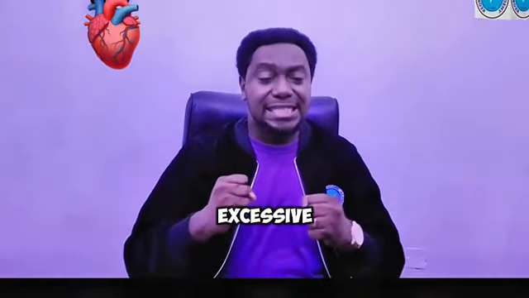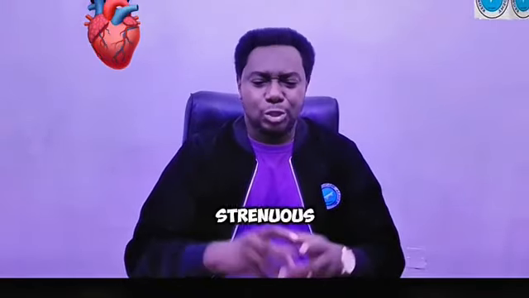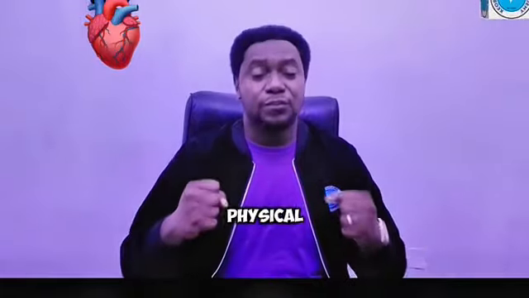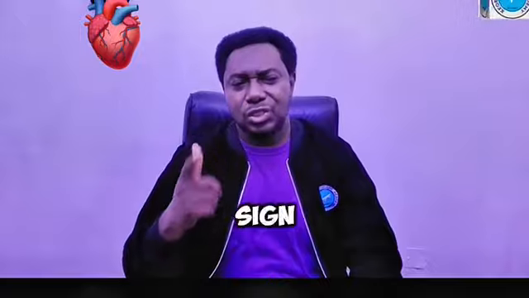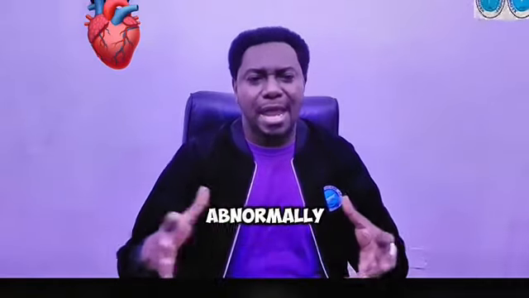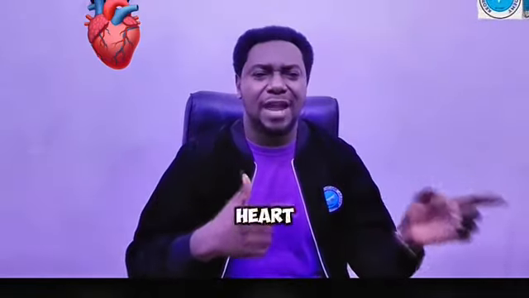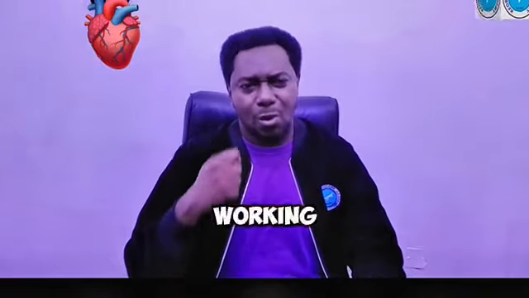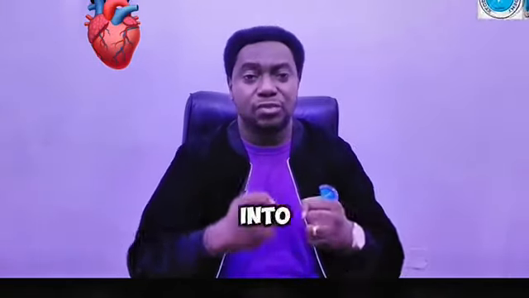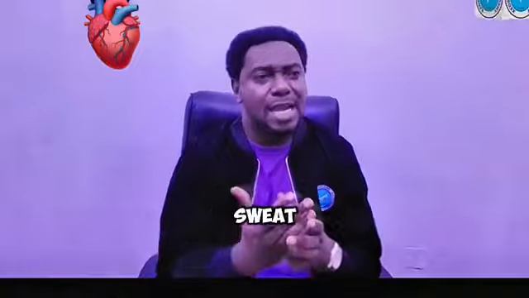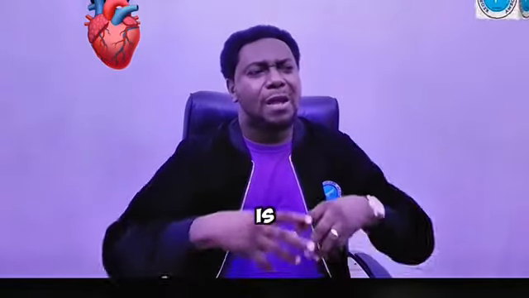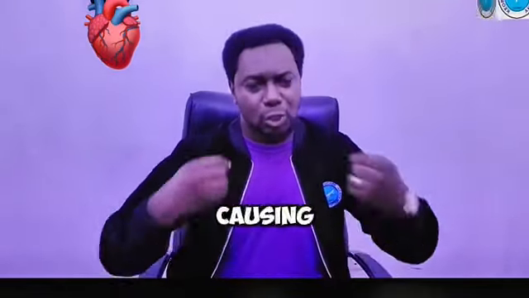Number 9, excessive sweating. When you are not carrying out strenuous activity, or even when you are carrying out physical activity and you find yourself profusely sweating, it may be a sign of heart disease. Or when you sleep at night, the AC is on, the fan is on, but yet you are sweating abnormally, it may be a sign of heart disease. What it's implying is that the heart is working harder than normal, and the body sweats as a side reaction. It's a sign of heart disease.